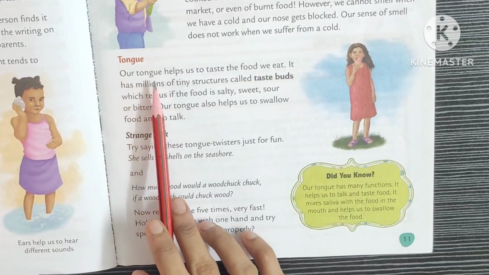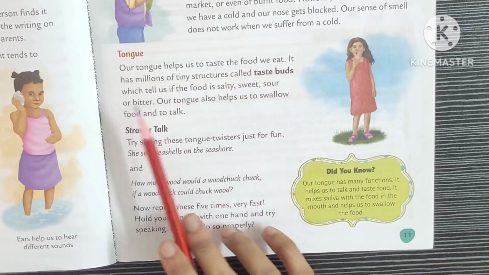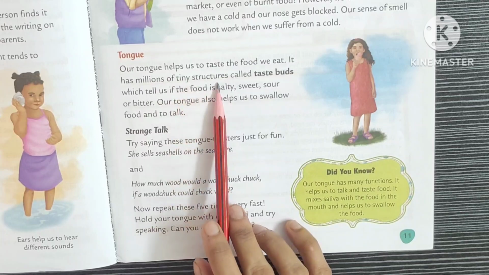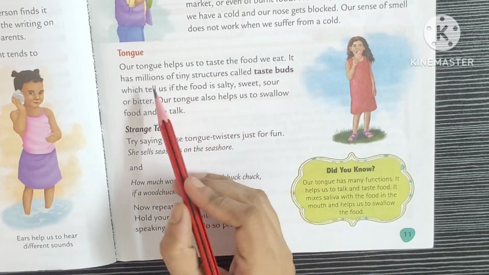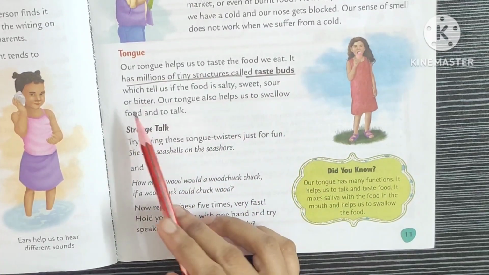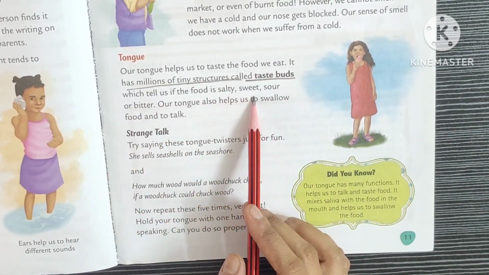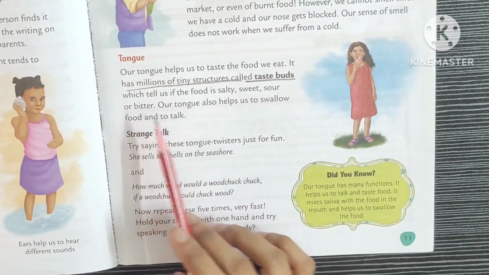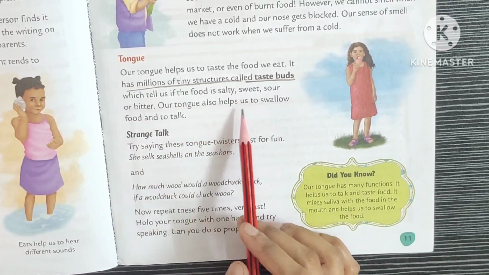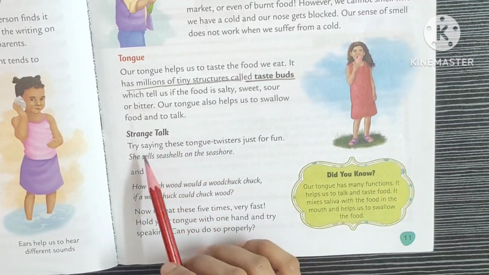Tongue. Our tongue helps us to taste the food we eat. It has millions of tiny structures called taste buds, which tell us if the food is salty, sweet, sour, or bitter. Our tongue also helps us to swallow food or to talk.